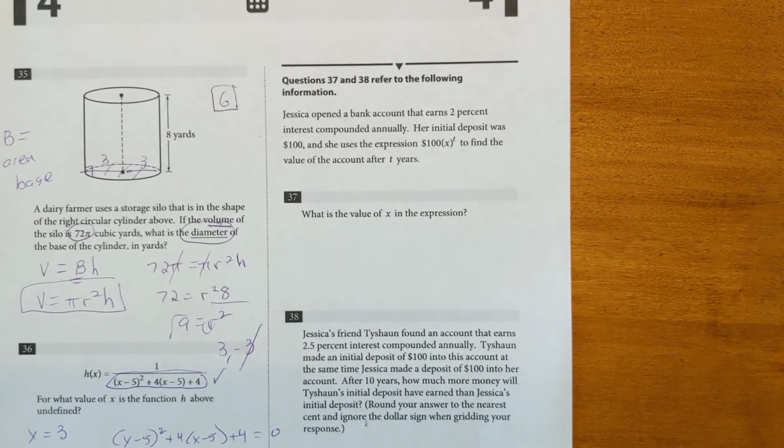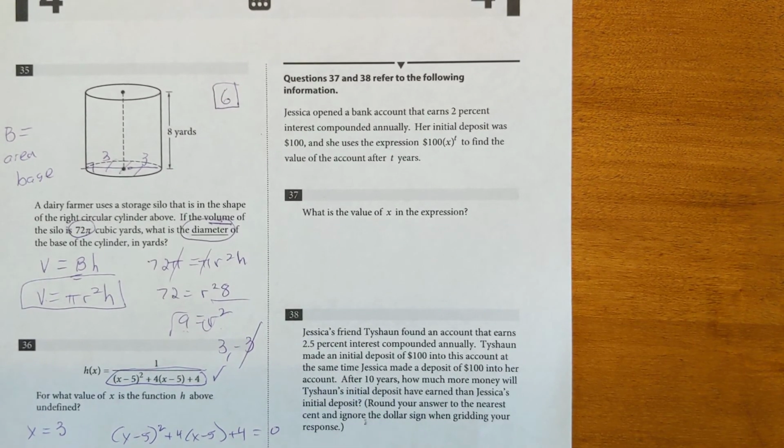Okay, for questions 37 and 38, refer to the following information. Jessica opened a bank account that earns 2% interest compounded annually. Her initial deposit was $100, and she uses the expression 100 times x to the t to find the value of the account after t years. 37. What is the value of x in the expression?